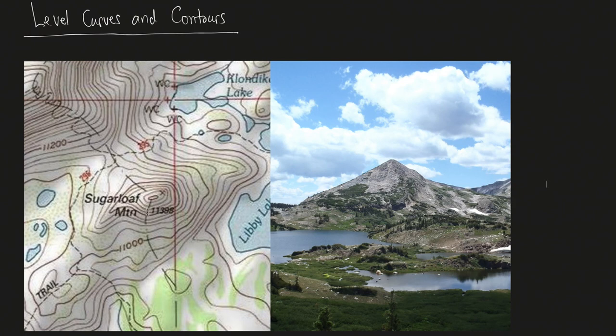Now, what are these curves? Well, let me take one that's clearly visible. So let's look at this one right here that's labeled 11,000. If we kind of follow it around, you think of this as a trail that might be kind of carved out in this mountain.